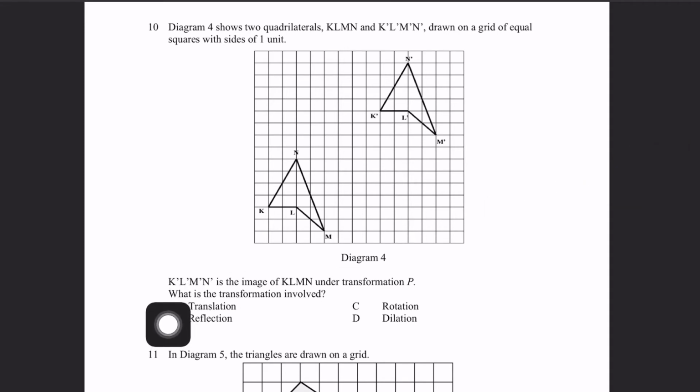Next, number 10. K prime, L prime, M prime, N prime is the image of K, L, M, N under transformation P. So this is the object, this is the image. What is the transformation involved? So we have from here to here. In transformation you have learned translation, reflection, rotation. Dilation is not there, right? Not there. So what is rotation first?